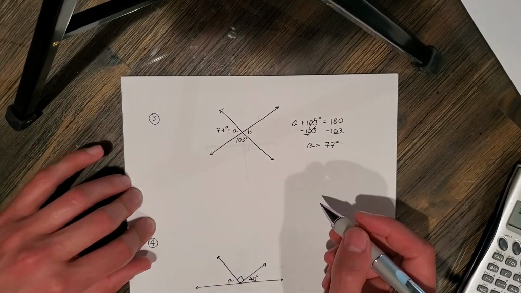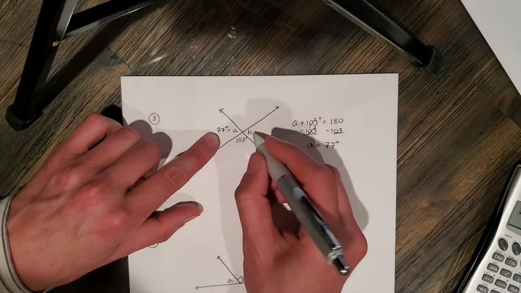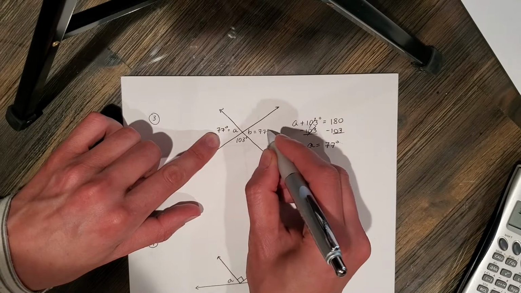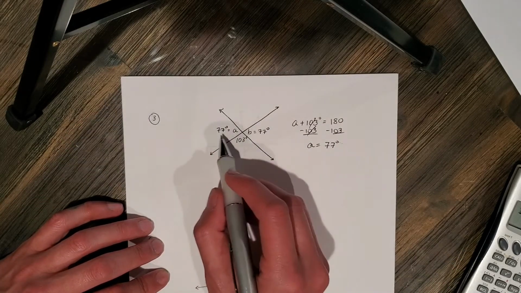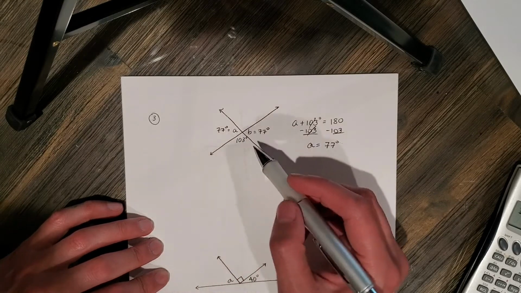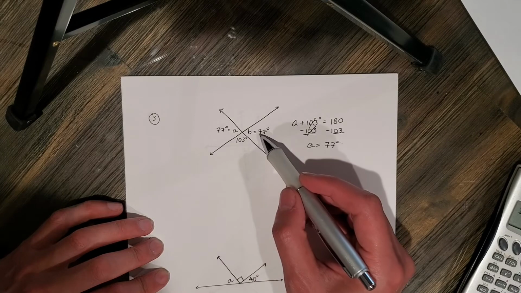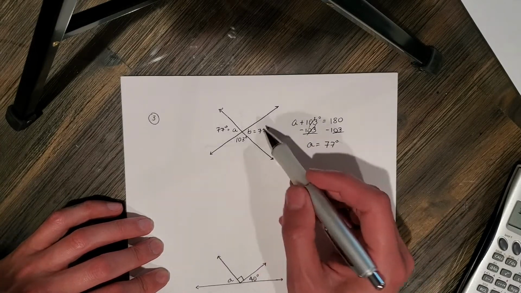Okay, now since A and B are vertical angles, then I can go ahead and automatically say B is also 77 degrees, because remember, vertical angles are always congruent. That means they measure the same amount. Okay, and also if you were to add these 103 plus 77, you would also get 180. Why? Because they form a linear pair on this side.